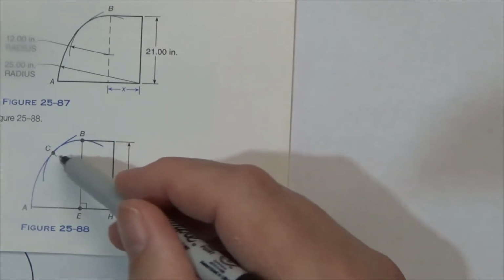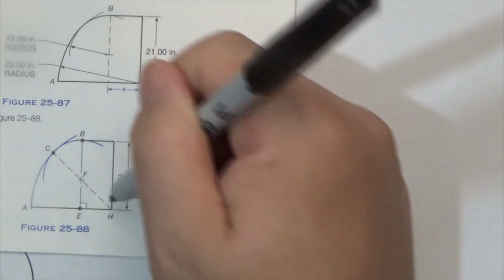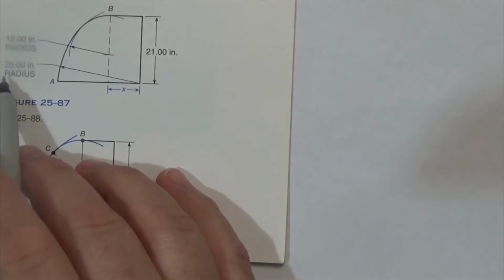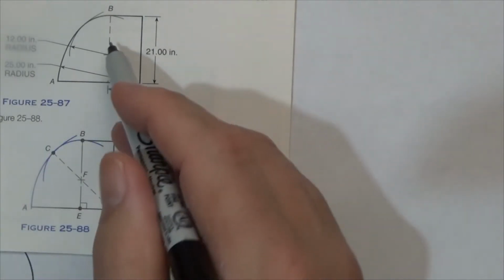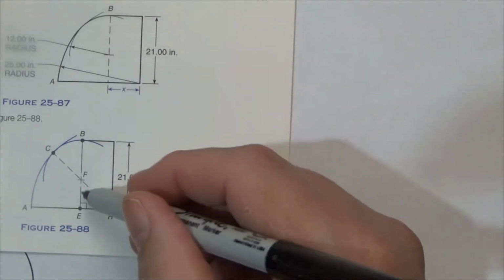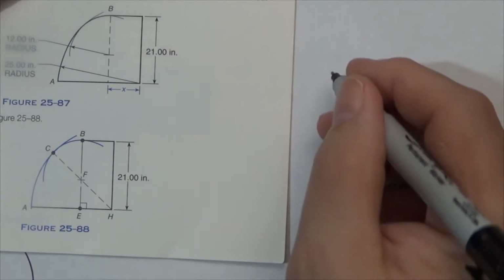So that tells me that this line right here is meeting the edge of each of these two circles. Okay? So the radius of the big circle is 25 inches. The radius of the small circle is 12. So what I'm going to do is I'm going to draw this triangle, and I'm going to draw it right here.